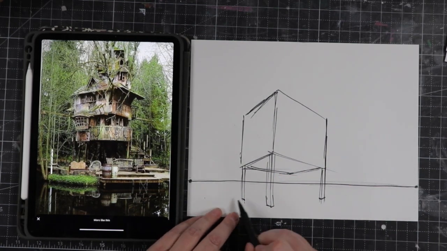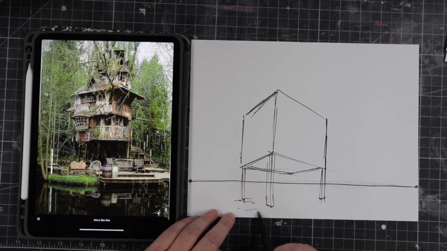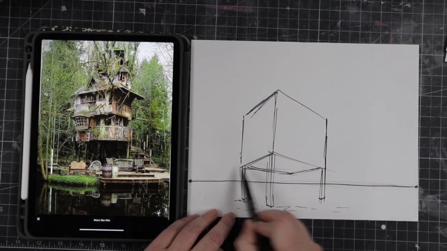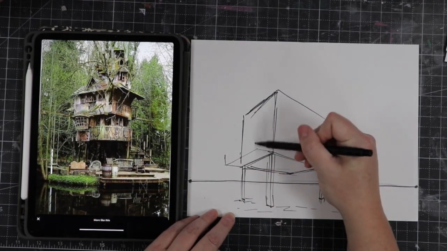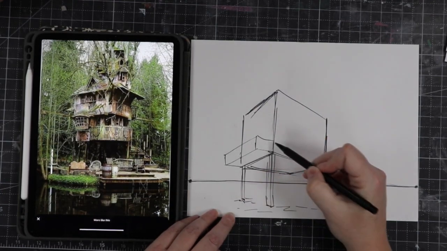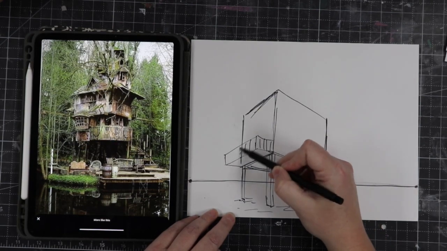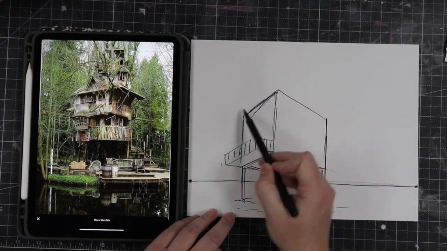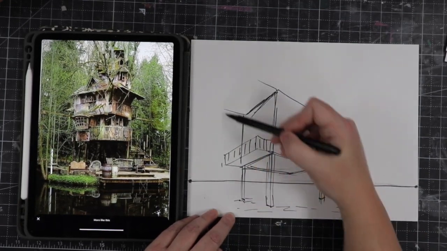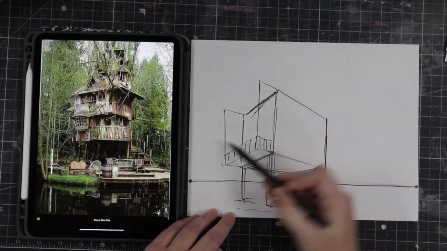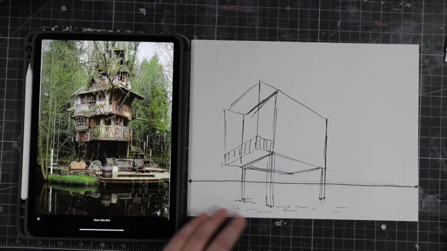Okay, and then I could draw some water underneath here. I can pop out a porch over here, just using all the rules that we have learned. I can make maybe an awning for this porch come out. There's the bottom of it.